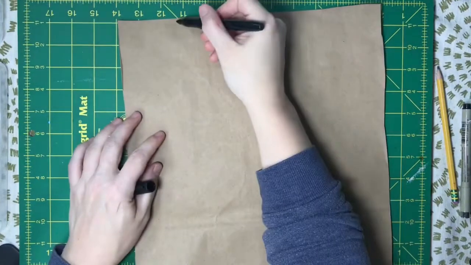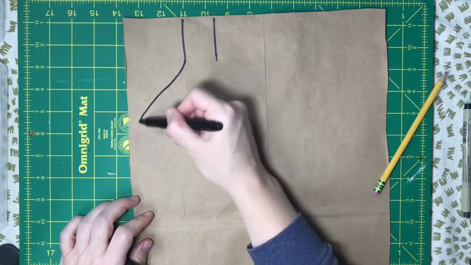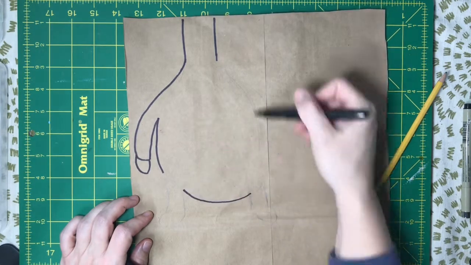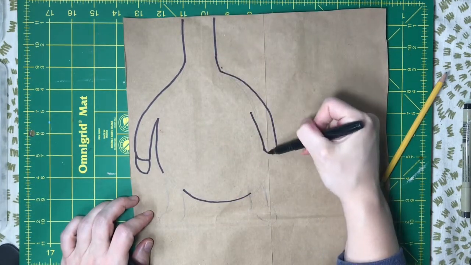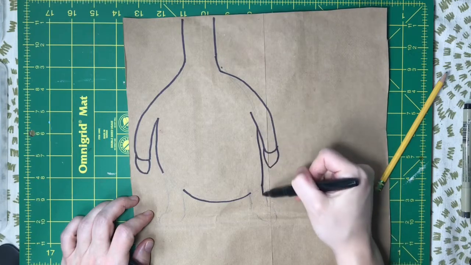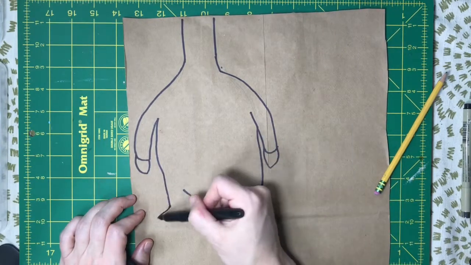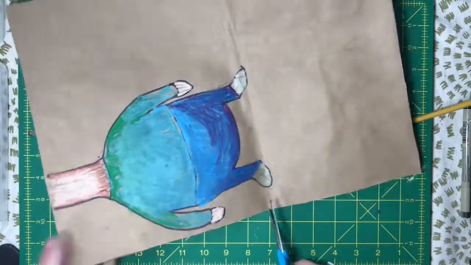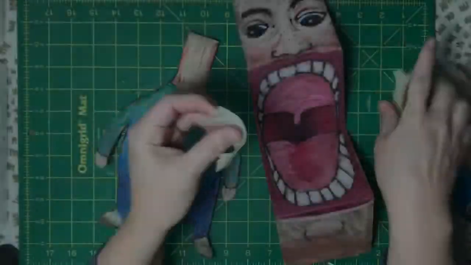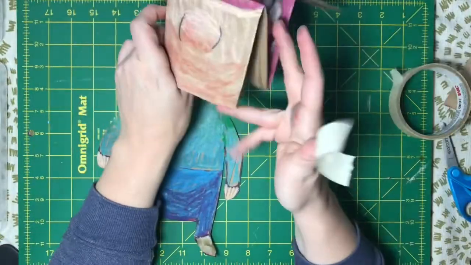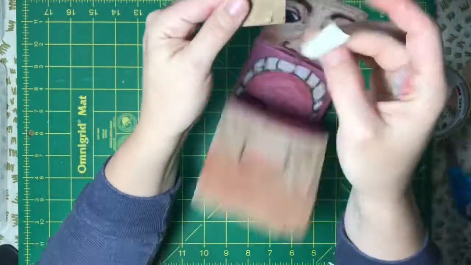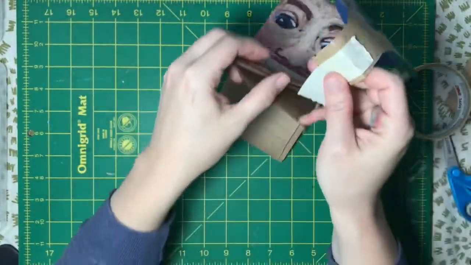If you want to take it a step further, you can actually make a body for your puppet. Here I am using another piece of paper bag and my Sharpie to draw kind of a ridiculous body that will hang from the bottom of my puppet head. Add color and cut. And then you're going to use whatever tape or glue you have on hand to connect that neck up inside the bottom of your puppet.